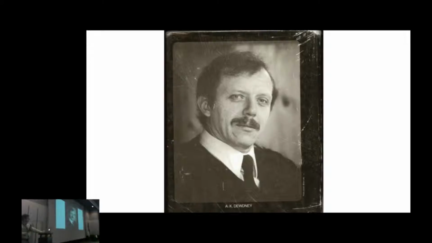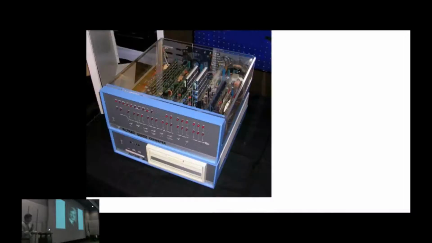Now, this always feels to me like a really surprising thing, that a general interest magazine like Scientific American would introduce a column that spent a lot of time talking about BASIC and computer programming. So why did they do this at the time?